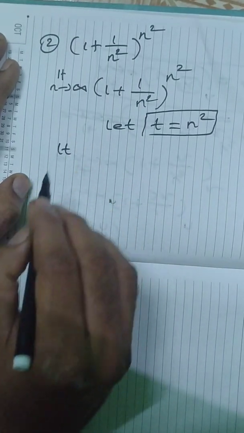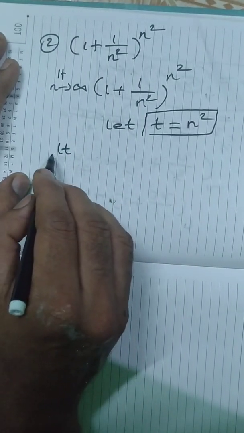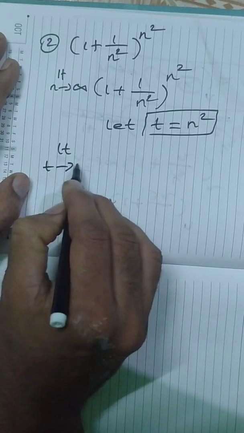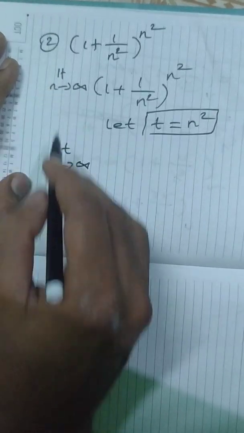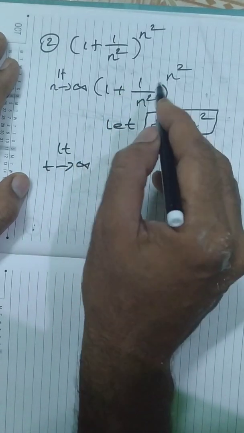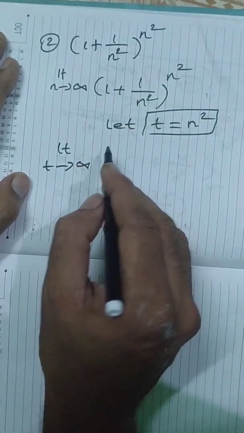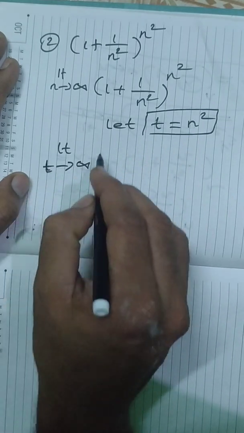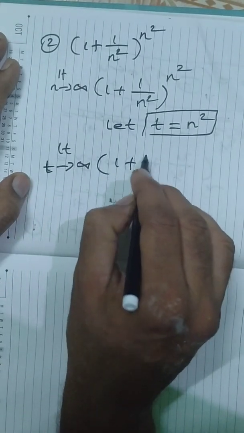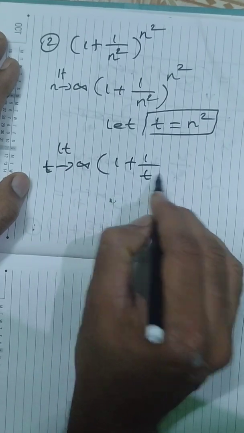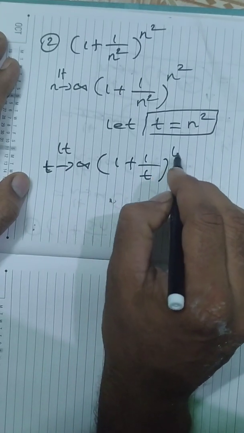The limit will change because I am changing the parameter: instead of n, I substitute t. So limit t tends to infinity of (1 plus 1 by t) whole power t.